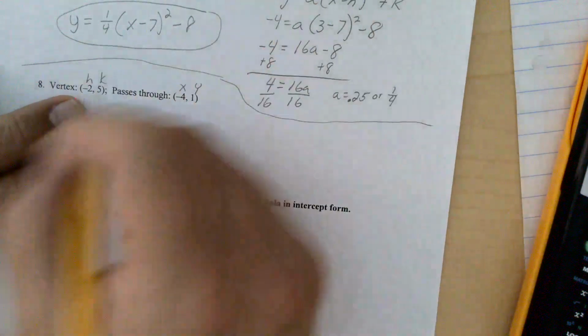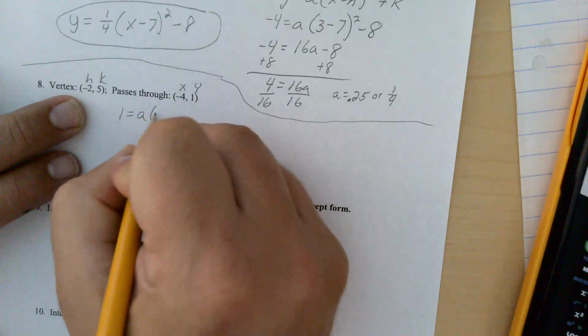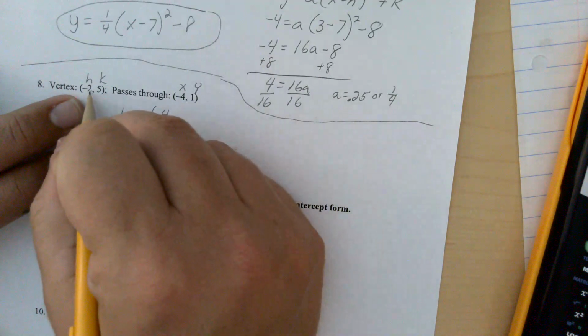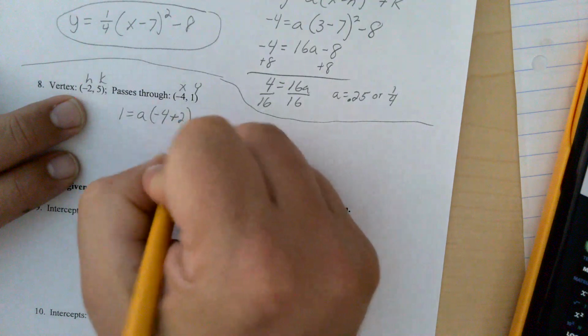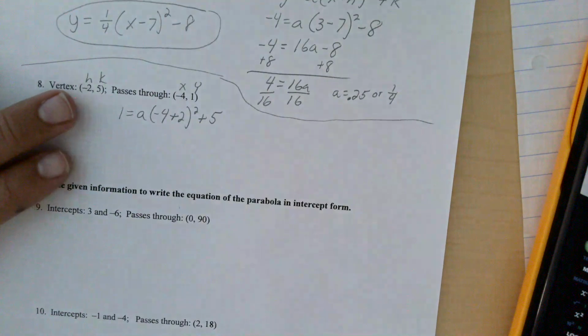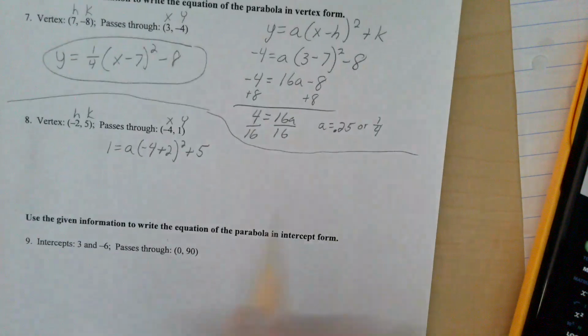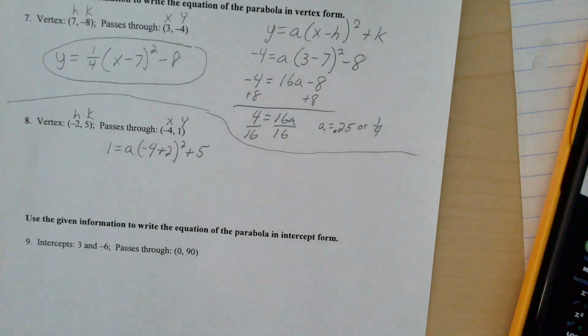I'm going to use this formula again, and my y is a 1, my x is a -4, my h is a -2, so minus a -2 is +2, and then +5. Okay, so again, it should be very easy to substitute into this formula. You replace the letters.